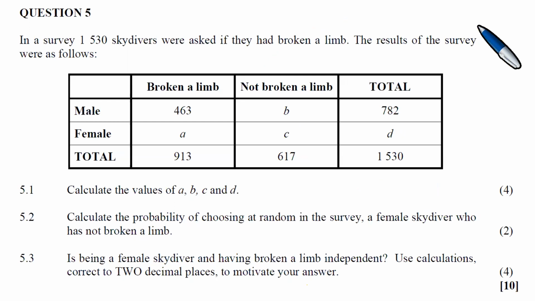As part of what you need to learn, these two-way tables are very important for us to understand. In a survey, 1,530 skydivers were asked if they had broken a limb. The results of the survey are as shown.